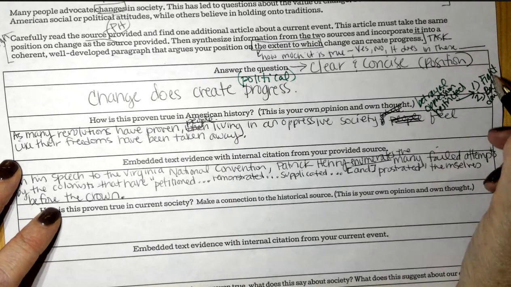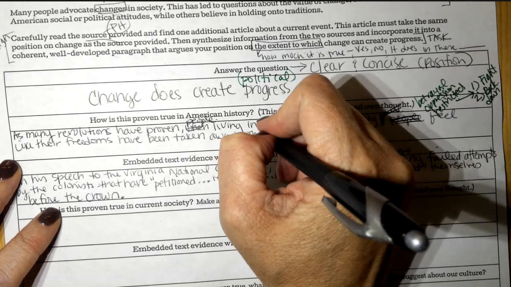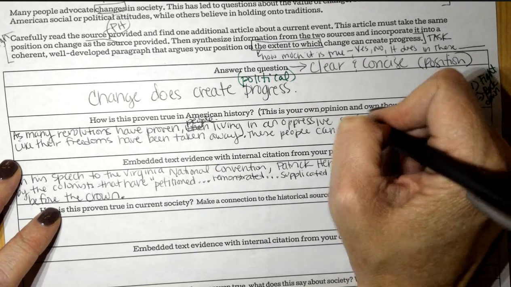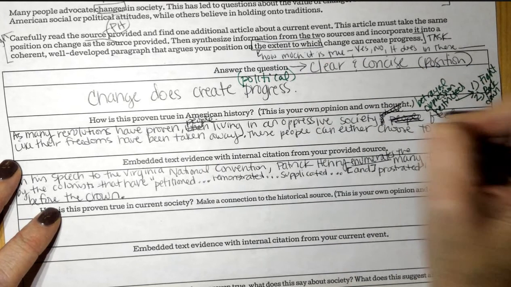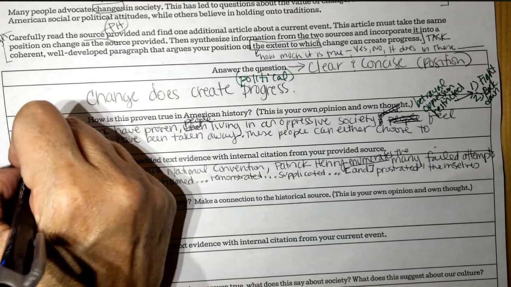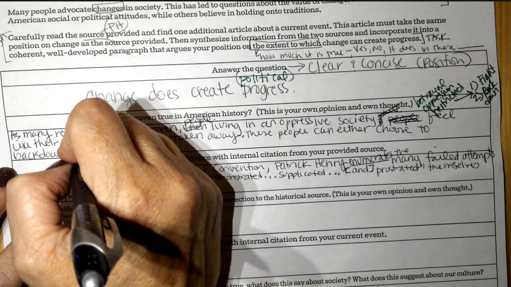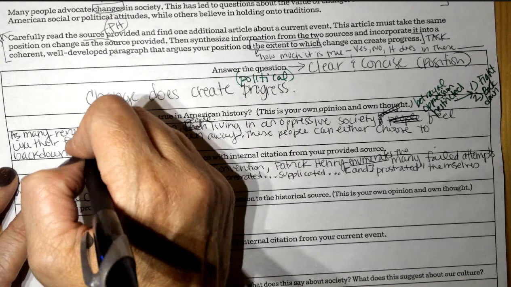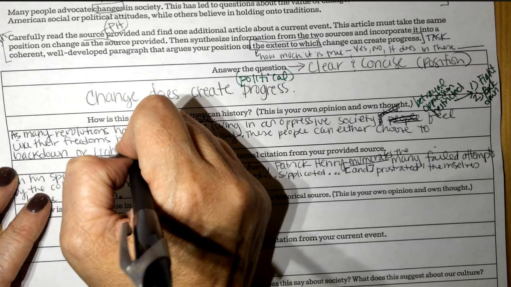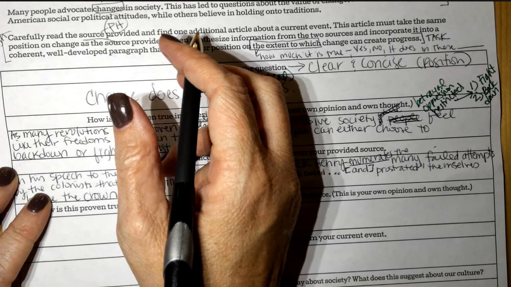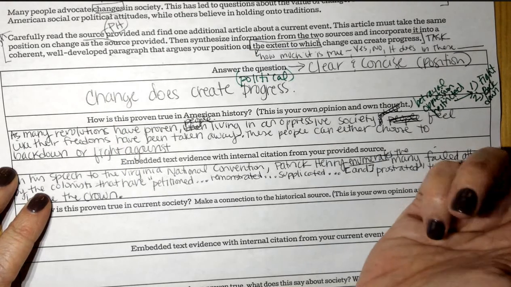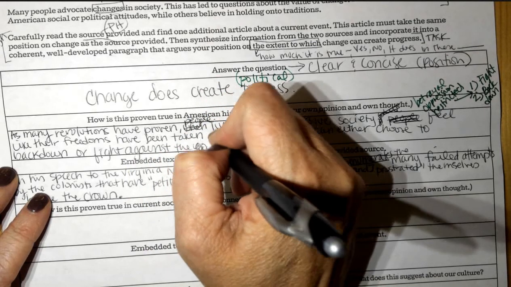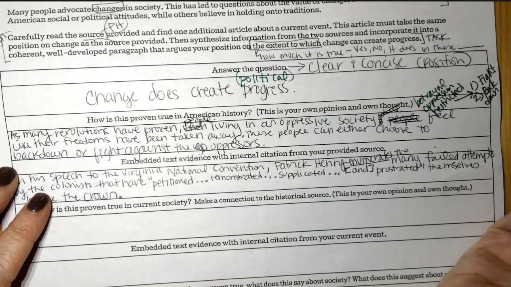And let's go to this other idea. These people can either choose to back down or fight against the, let's say, oppressors. Because sometimes it's not necessarily the government, right?